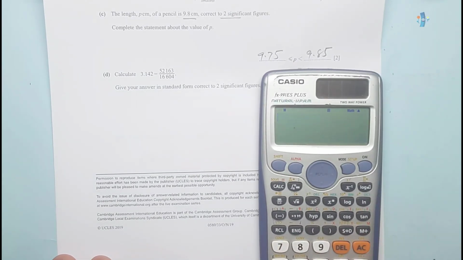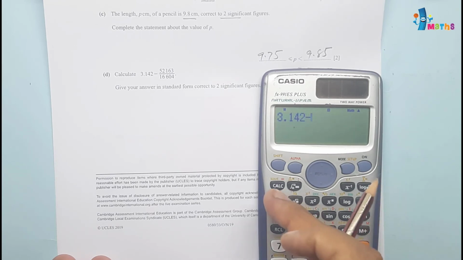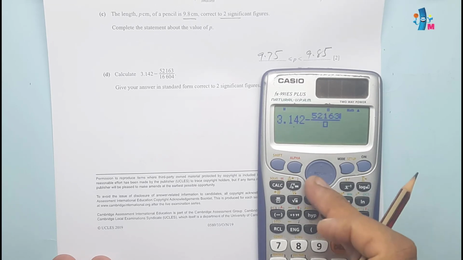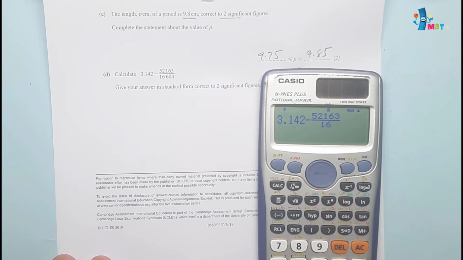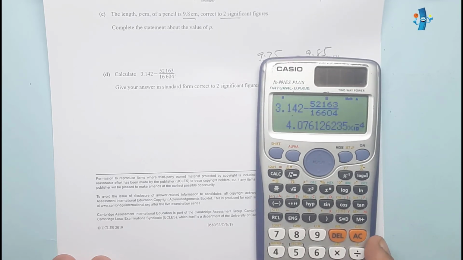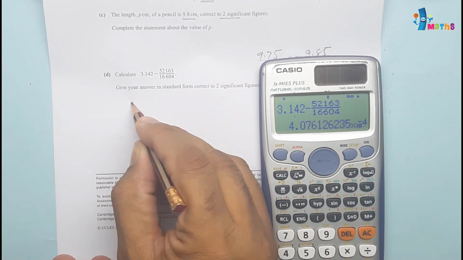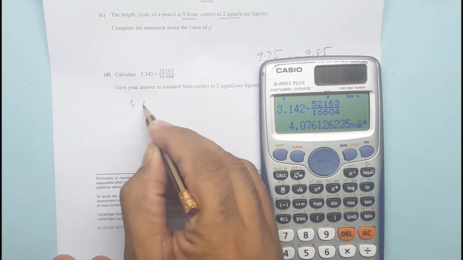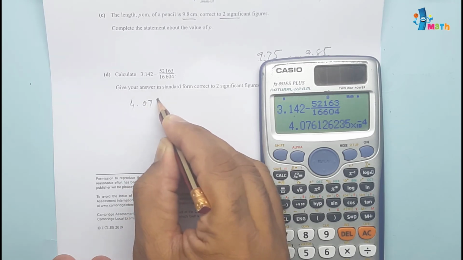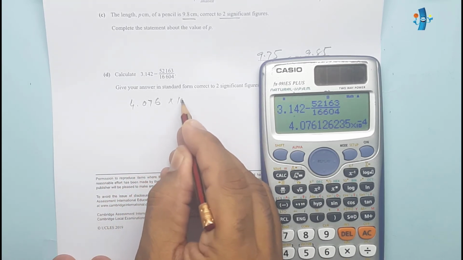Then we have to calculate this, and write the answer to two significant figures. 3.142 minus the fraction 52 and 163 divided by 6604. This is the number the calculator gives: 4.07076 times 10 raised to minus 4.